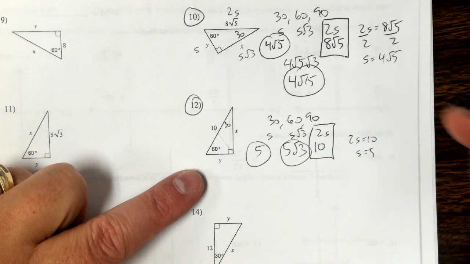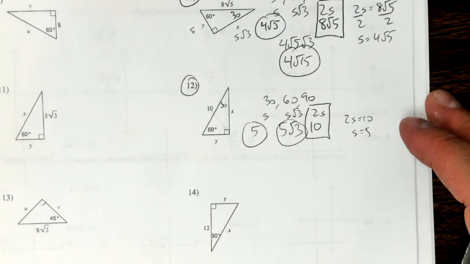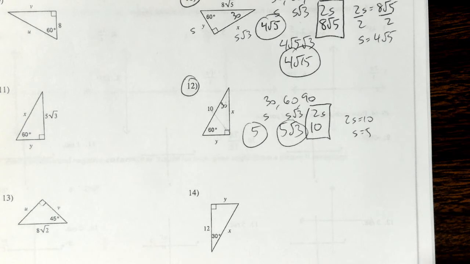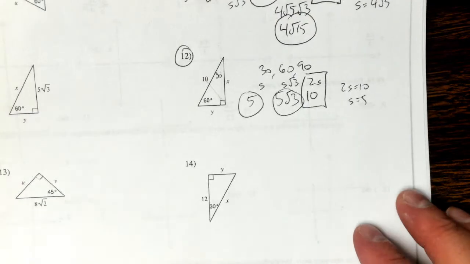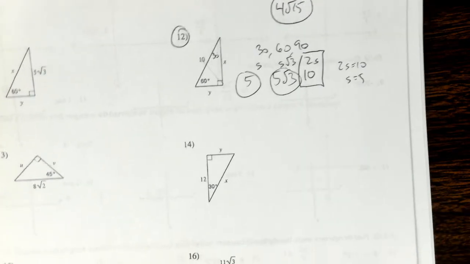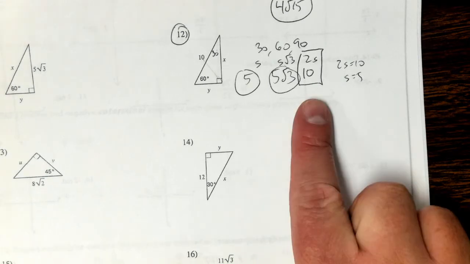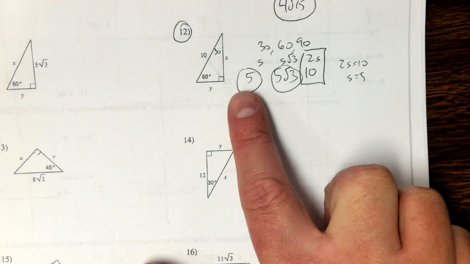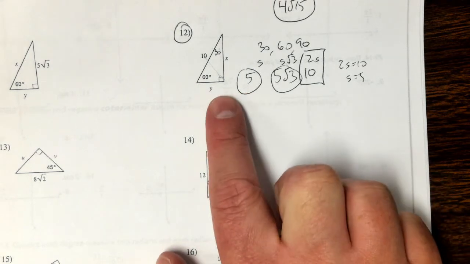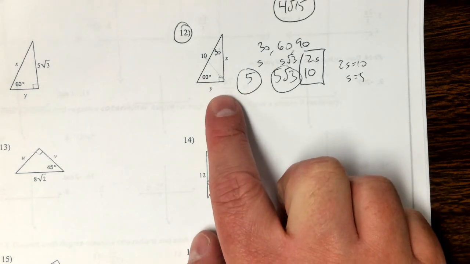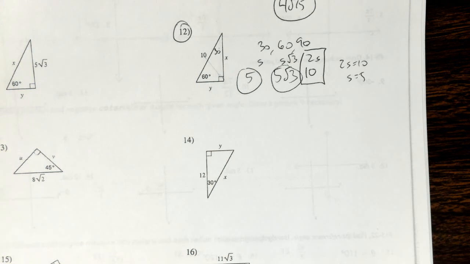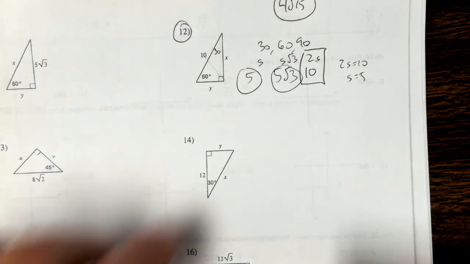So you get 5 and 5 square root of 3. So you have 2s equal 10, so you take half of that, and that means your shortest side of the triangle is 5, and then the medium one is 5 square root of 3.